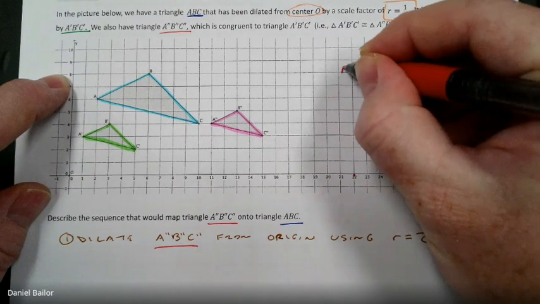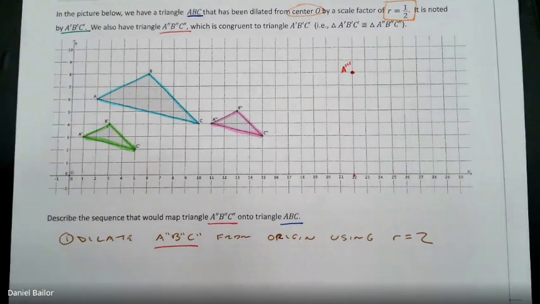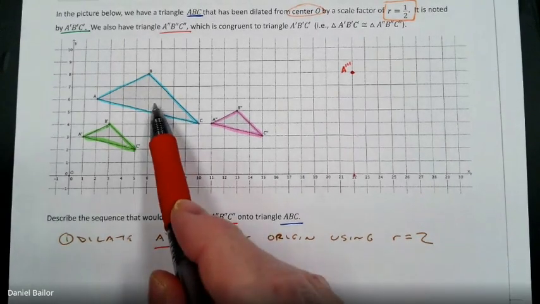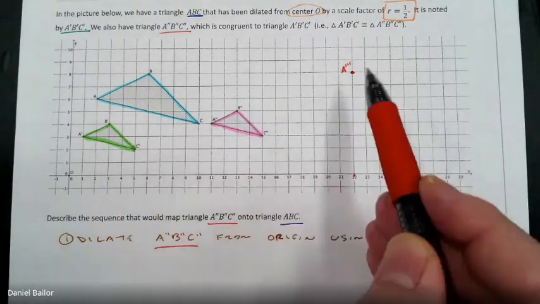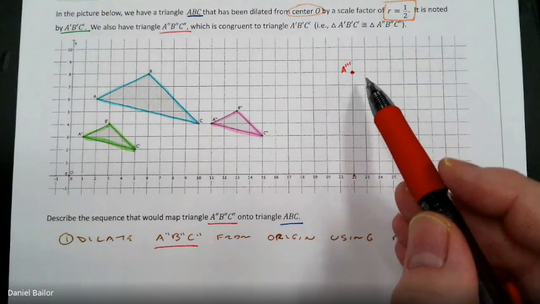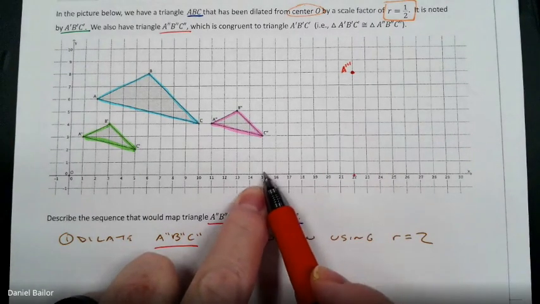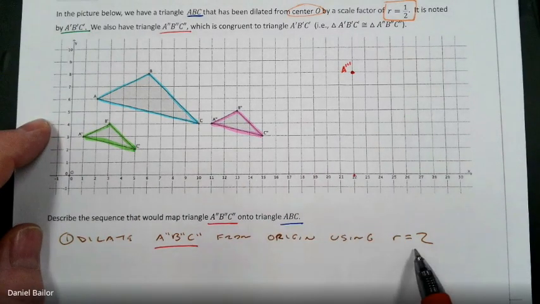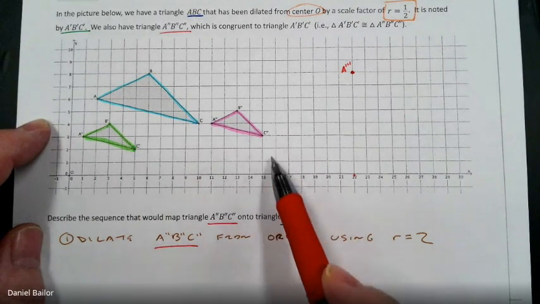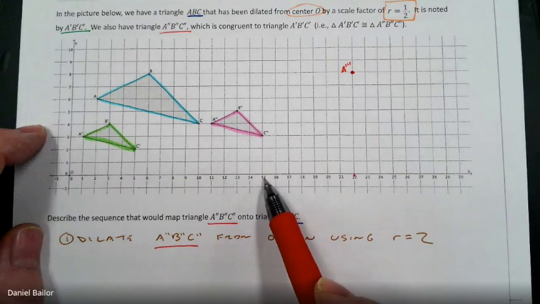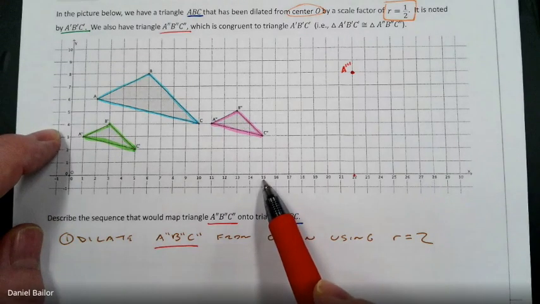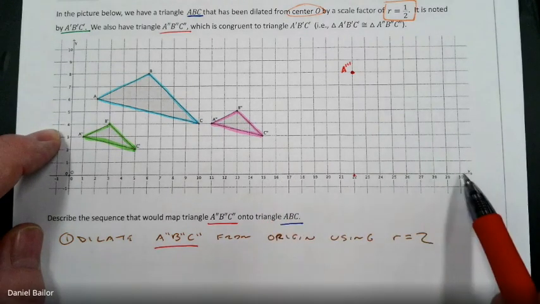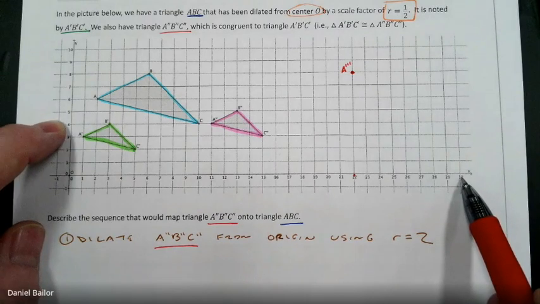This is actually going to be A prime prime prime. Because we have the original, the prime prime. This one's going to be prime prime prime. C also gets multiplied by scale factor 2. So C is at 15 and 3. So 15 times 2 is 30. 3 times 2 is 6.